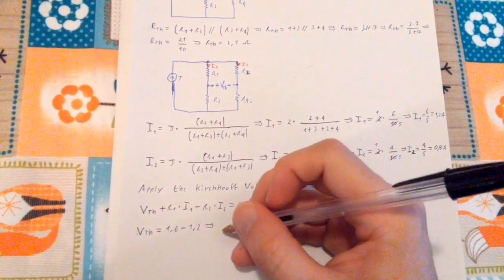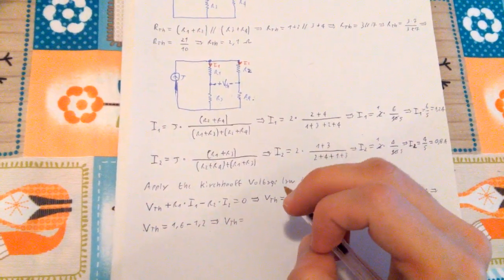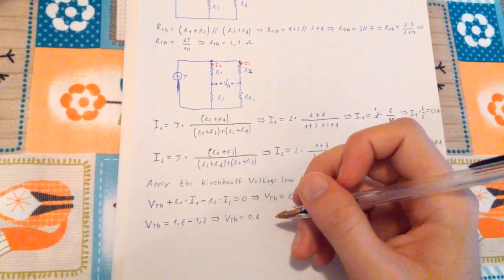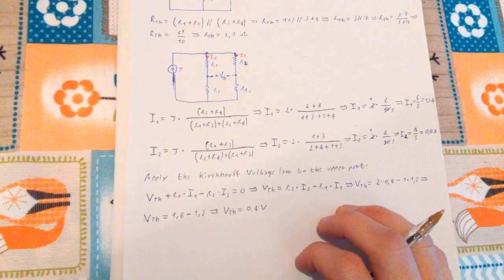So VTH is equal to 1.6 minus 1.2, which is just 0.4 volt.